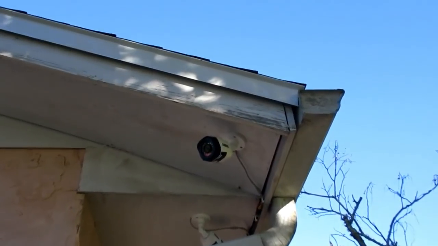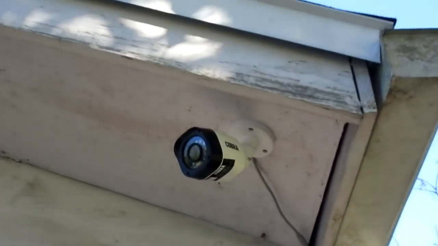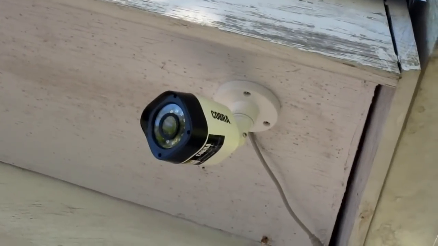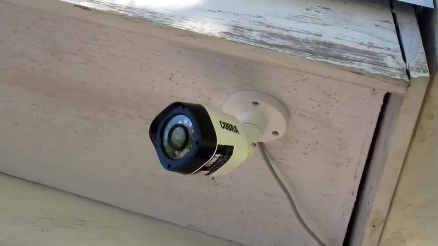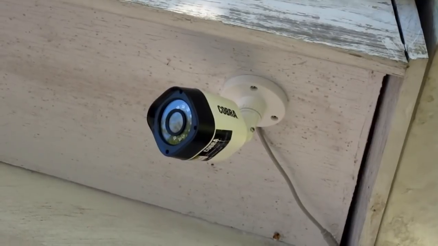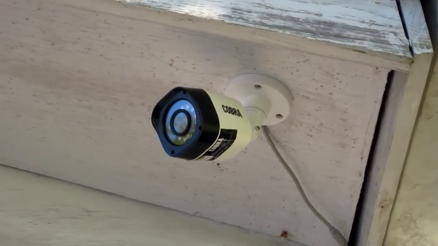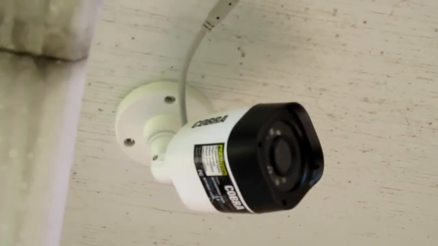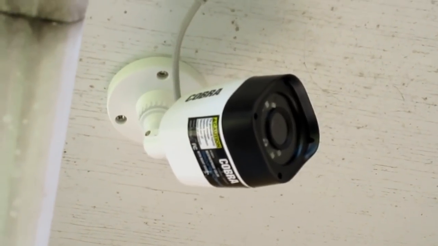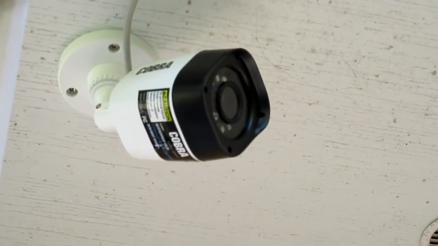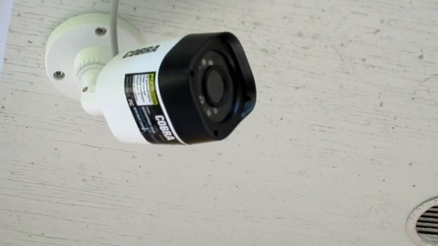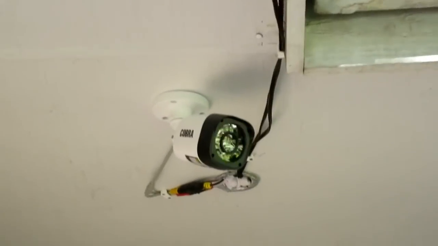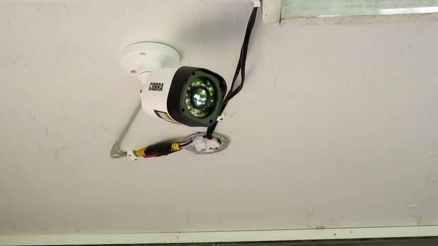Now here's the camera I have in the front. This one I brought out clear to the edge, and it covers the whole front view. If you've seen the picture with my van in it, this is the camera that I'm receiving that from. And then I've got another one set up this way, and that one points at the front door. It gets the whole front door, so anyone that's coming to the front door, it'll show right up.